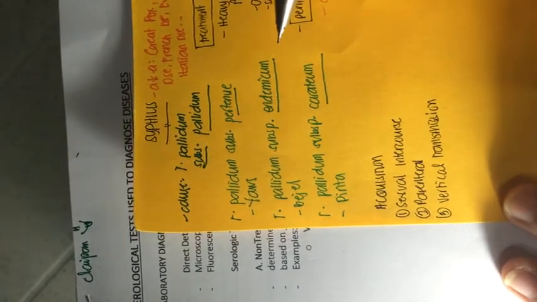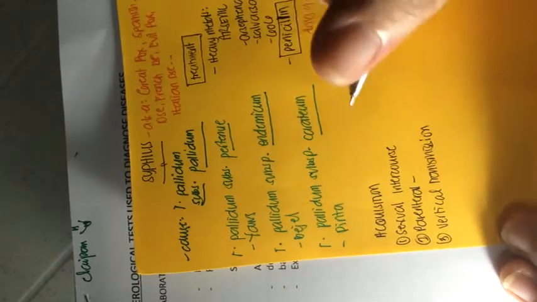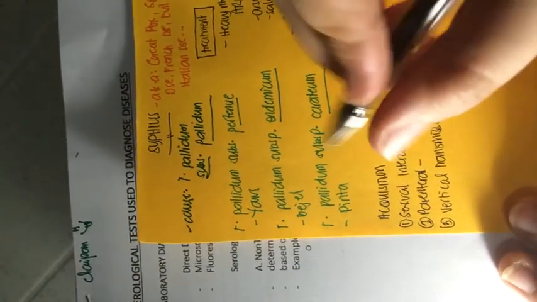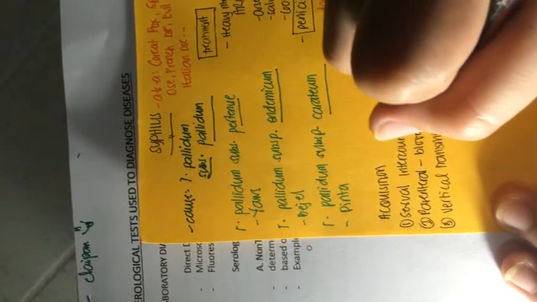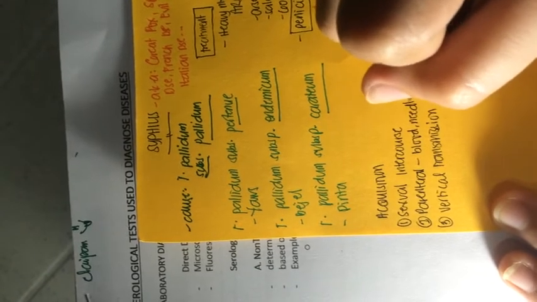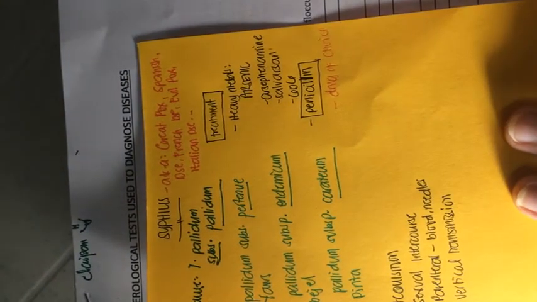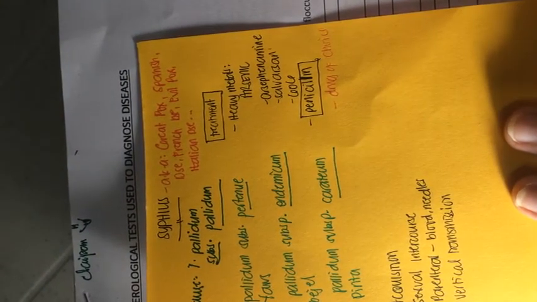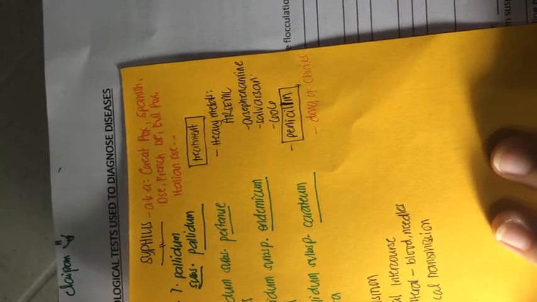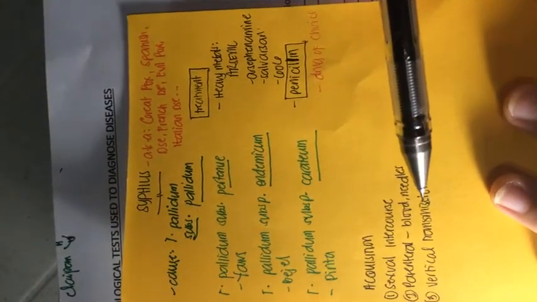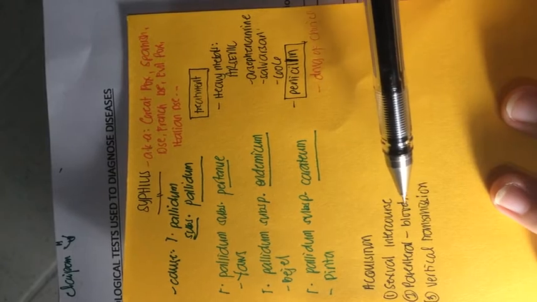Okay, so when we say parenteral, what does it mean? This refers to acquisition through contaminated blood and contaminated needles. So take note, this is actually one of the reasons why, if you remember from your blood bank class, we also screen for the presence of syphilis among our donors.